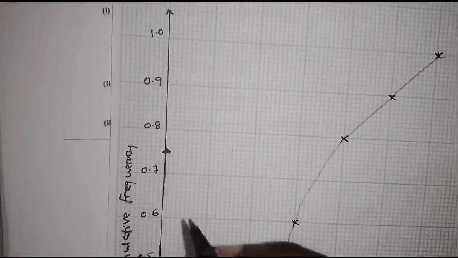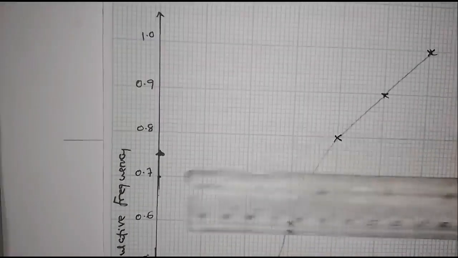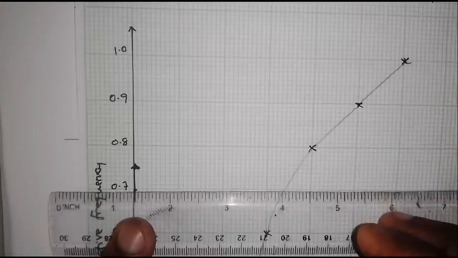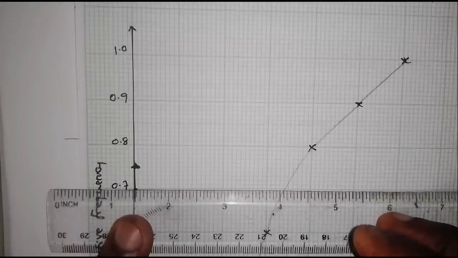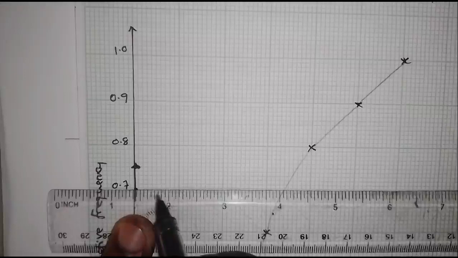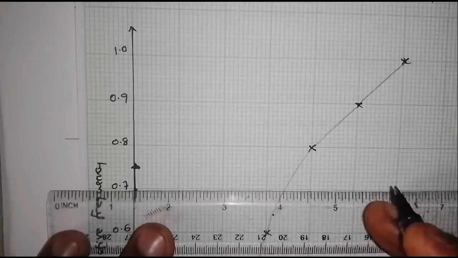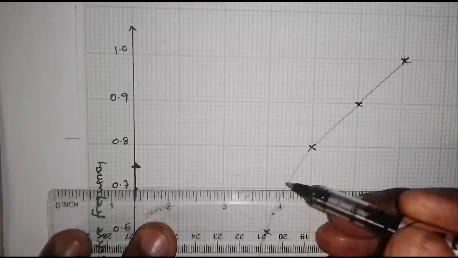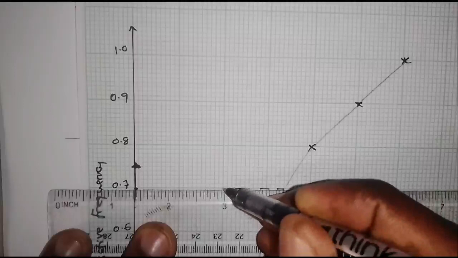So on that one, identify what is 0.7. You can see that 0.7 is just here. Now get your ruler, put it over there, and start drawing a line coming to the graph. So a line that gets to the graph, like this, just a dotted line.